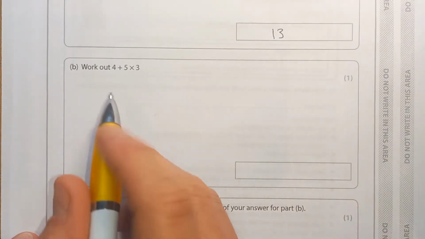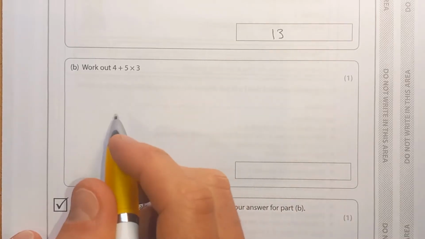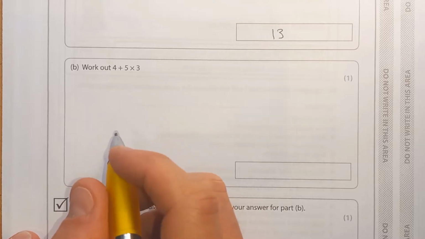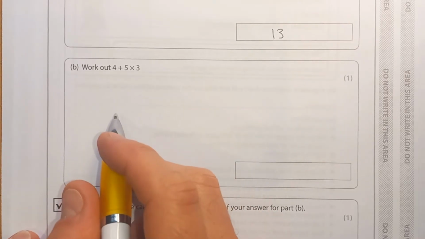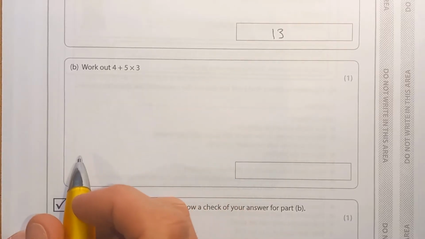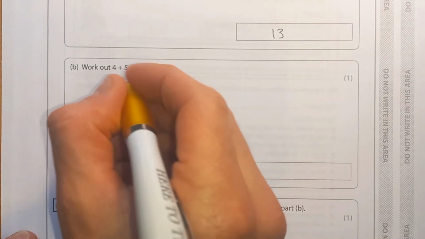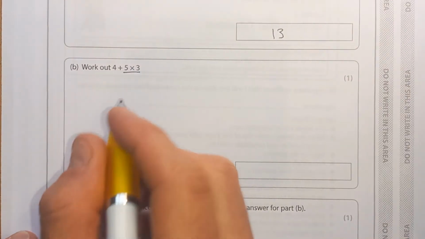Part B. Work out 4 plus 5 times 3. So we just need to remember which order we need to do these things. If you remember your BIDMAS rules, B stands for brackets, we haven't got any. I for indices, so like squared or cubed, we haven't got any. D for division, still no division. M for multiply, well, we have got multiply. So we're going to do the 5 times 3 first.